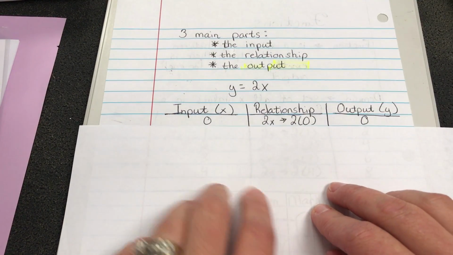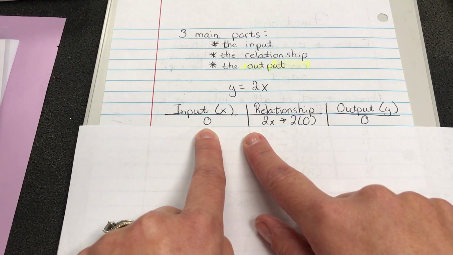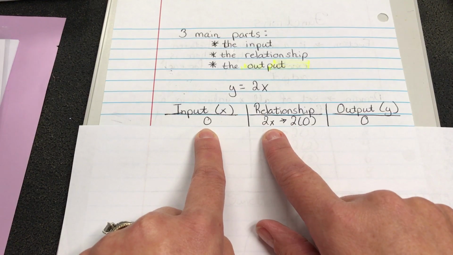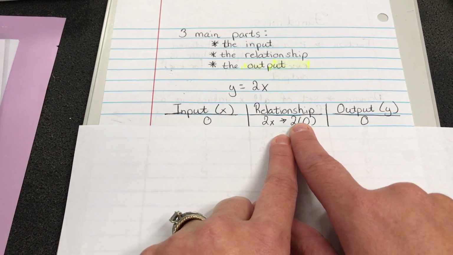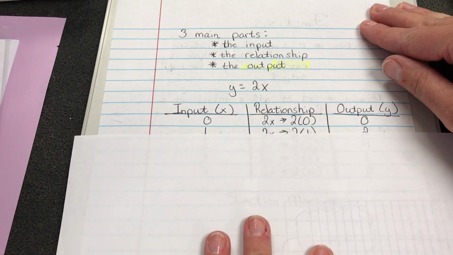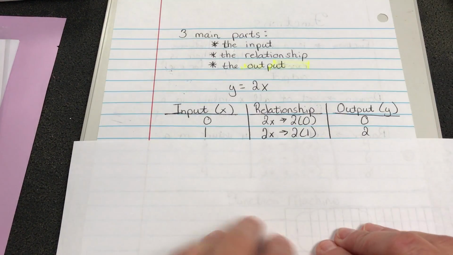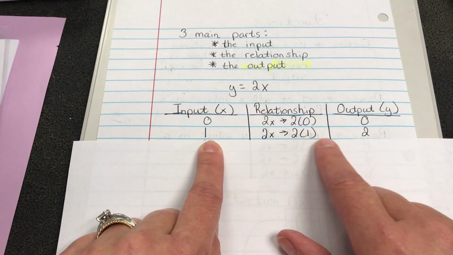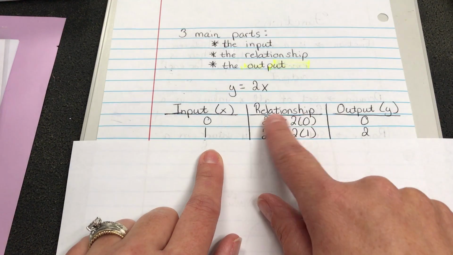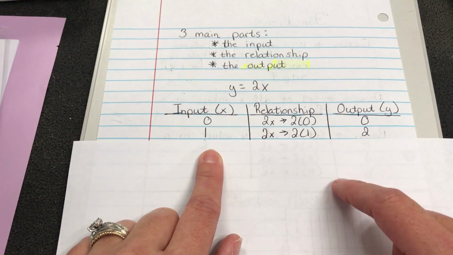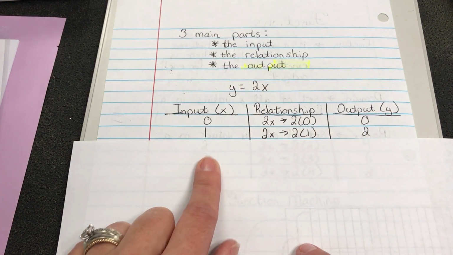If we input a 0, we have 2x, and you fill in a 0 for x, so 2 times 0 is 0. If we input a 1, 2 times 1 is 2. So your relationship is actually your equation. Your y is your answer.